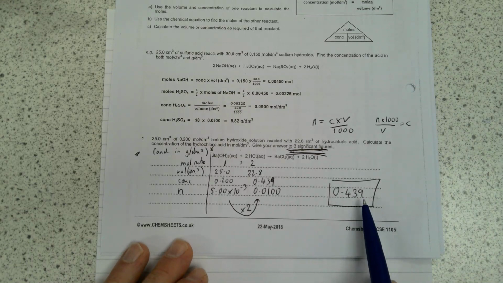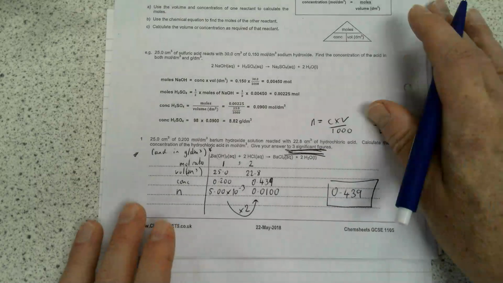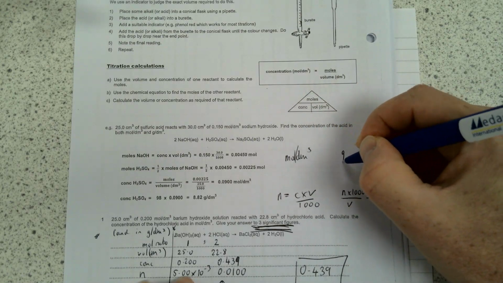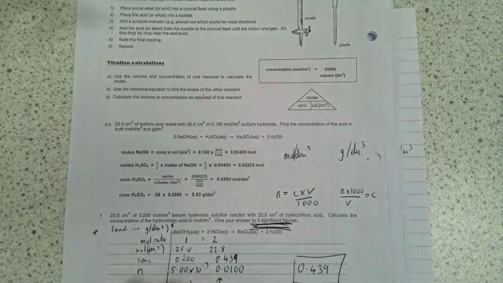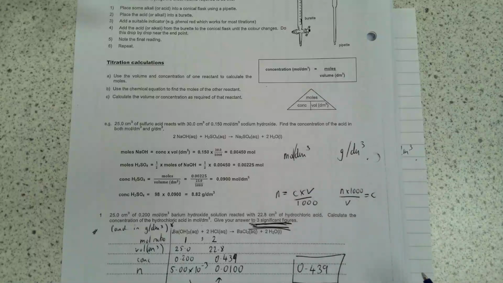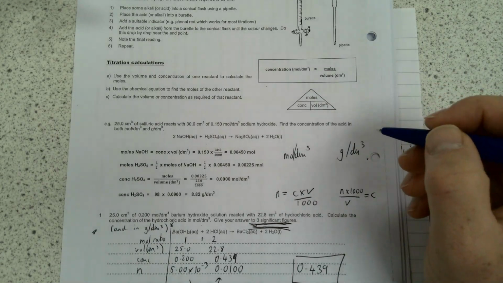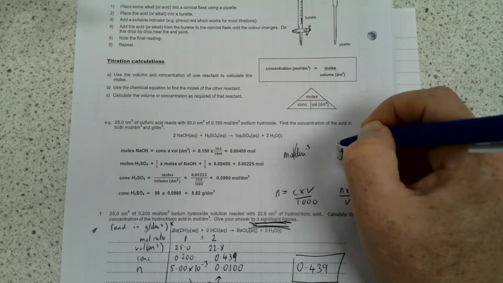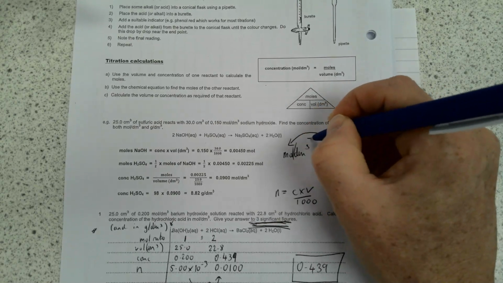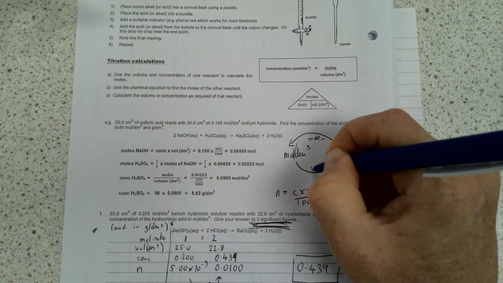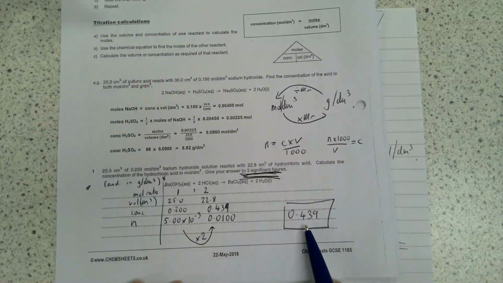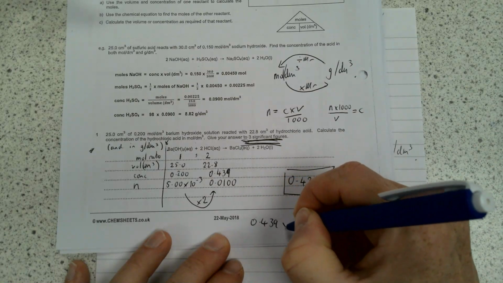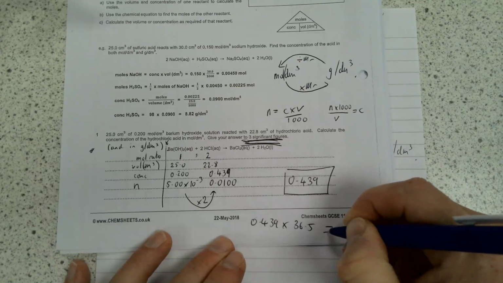And then finally convert to grams per decimeter cubed to remind you of that skill. Moles per decimeter cubed to grams per decimeter cubed. To get from grams to moles, what do you do? No, think about MR here. Moles equals mass divided by MR. So you do that way, you divide by the MR, that way you times by MR. So times that by the formula mass of HCl, so 0.439 times 36.5 will give you the answer in grams per decimeter cubed.